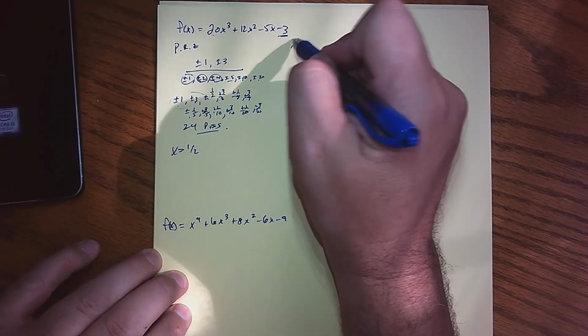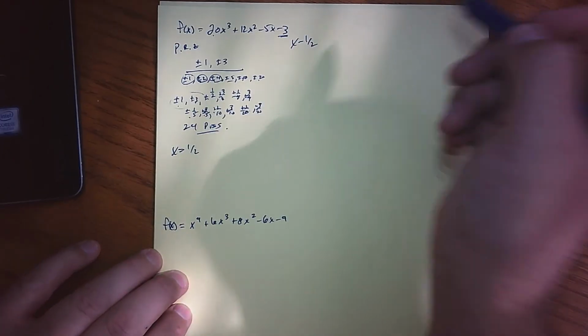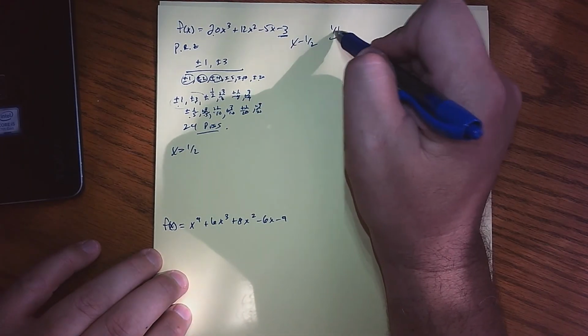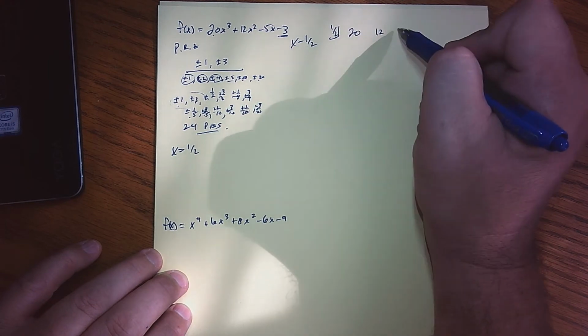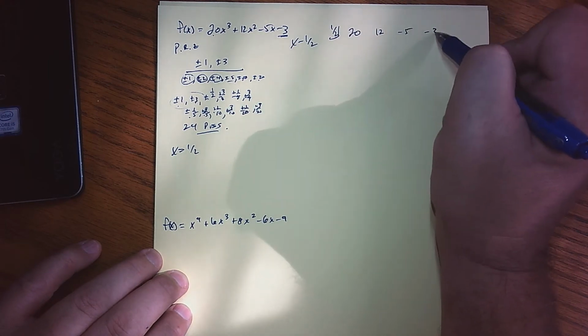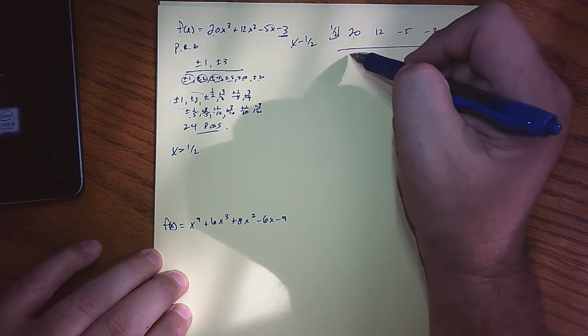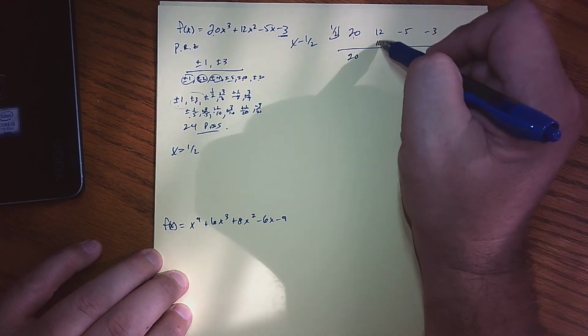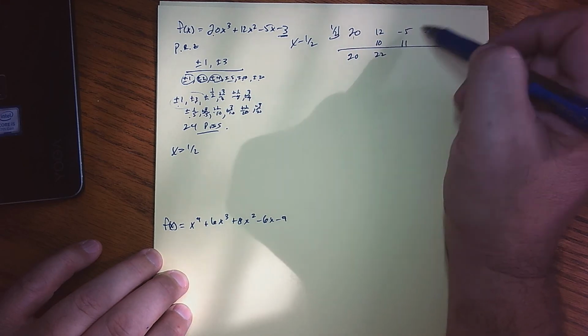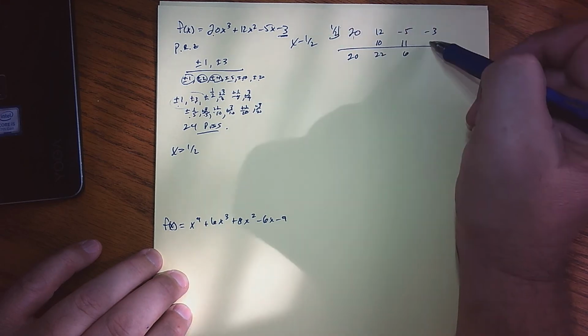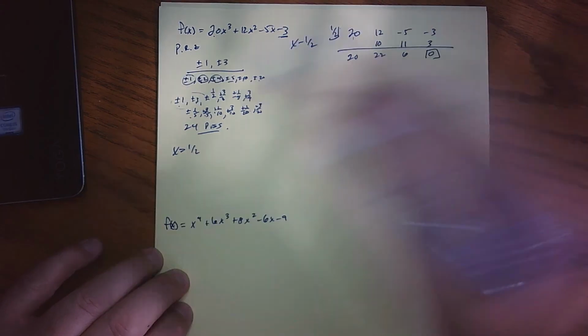So we're going to basically divide by x minus 1/2. But we're going to do it synthetically. So put my 1/2, put my 20, my 12, my -5, and my -3. So bring down the 20. Half of 20 is 10. Add up, we get 22. Half of 22 is 11. We get a 6. Half of 6 is 3. And lo and behold, we get a 0.